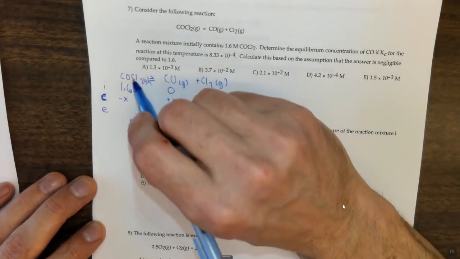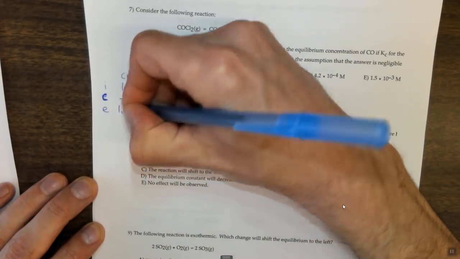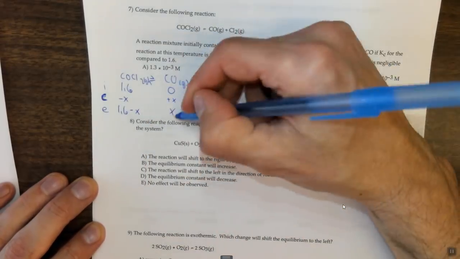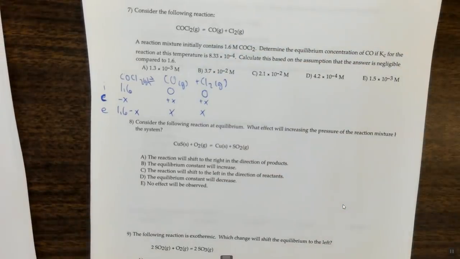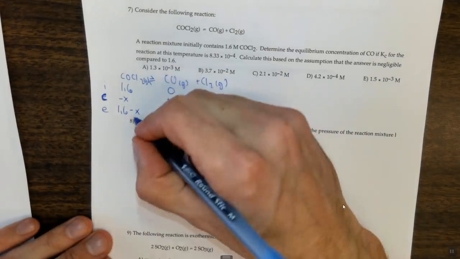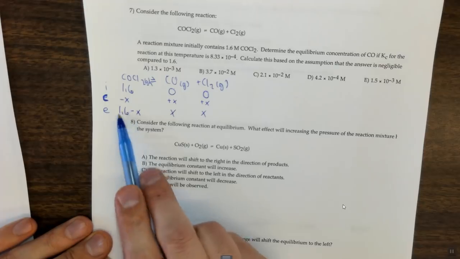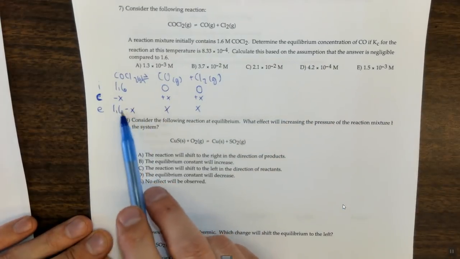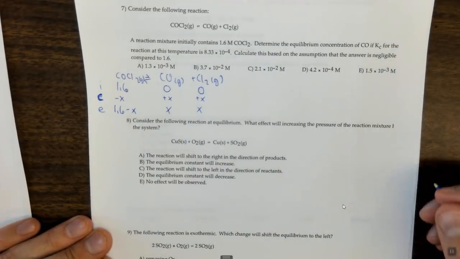The equilibrium concentration is 1.6 minus X for COCl2, 0 plus X, or just X, for CO, and 0 plus X, or just X, for Cl2. Remember that this last sentence tells us that we can ignore this X and just use 1.6. We don't have to use 1.6 minus X because it's going to be negligibly small compared to this, which means we're going to lose essentially none of it outside the sig figs, or less than 5%, however you want to think about it.